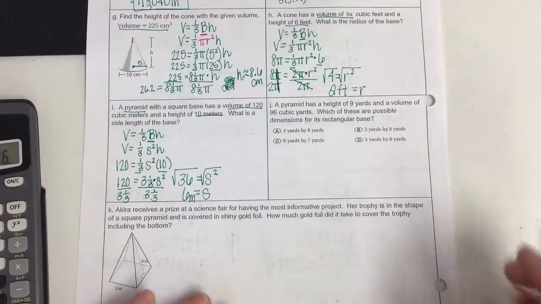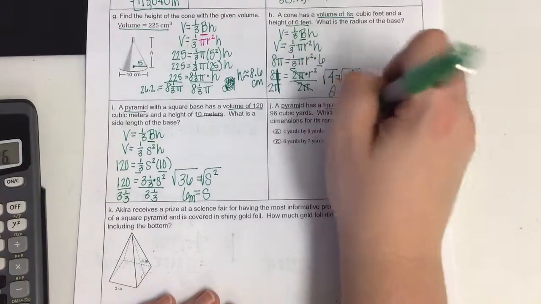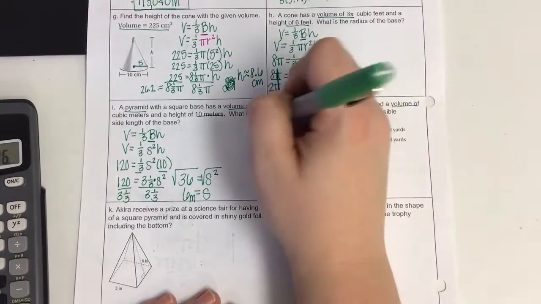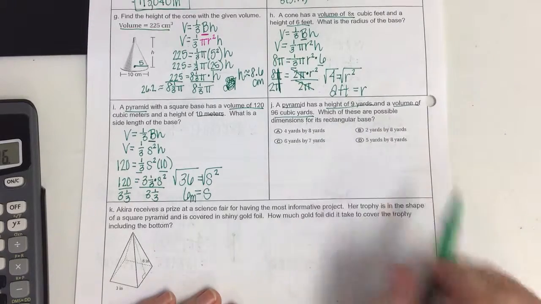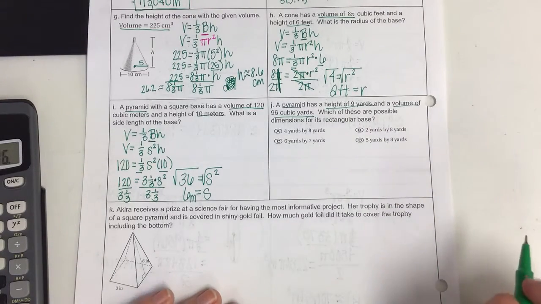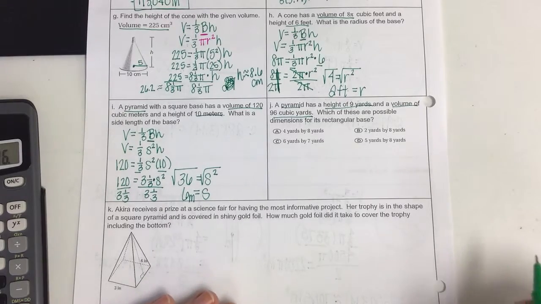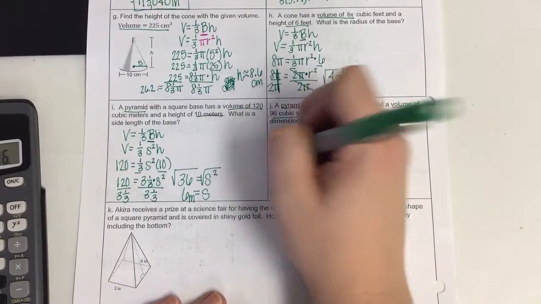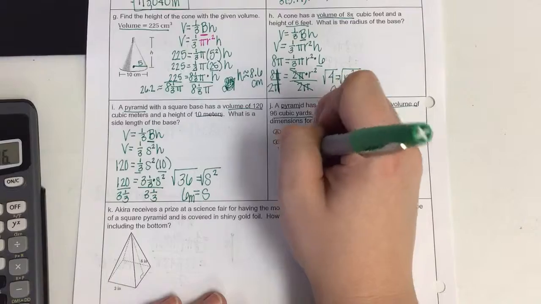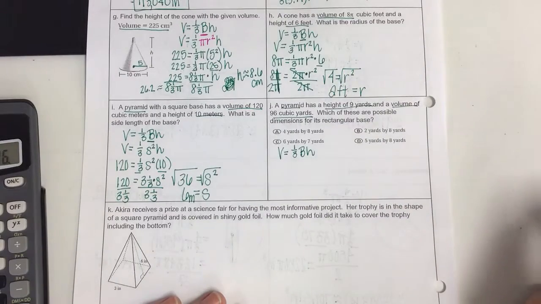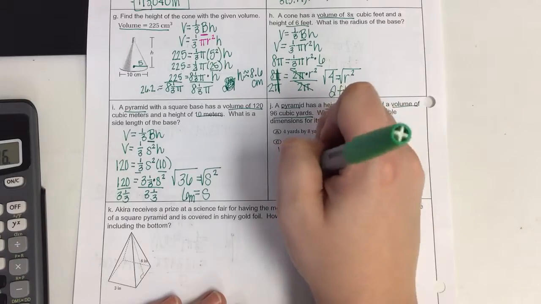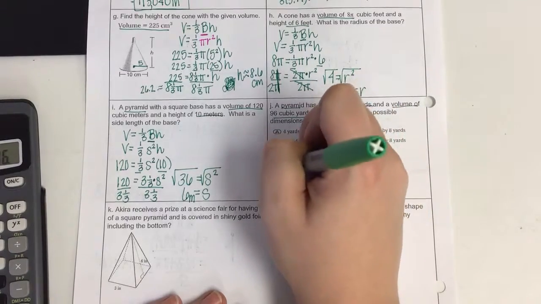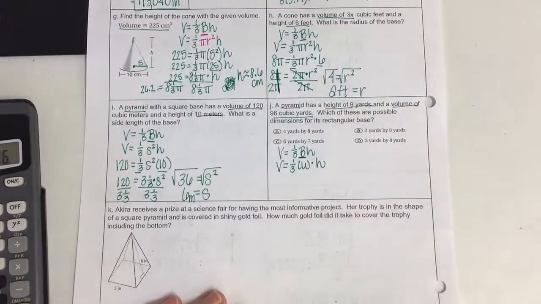Letter J, a pyramid has a height of 9 yards and a volume of 96 cubic yards. Which of these are possible dimensions for its rectangular base? Okay, so we're going to set this up. Volume equals 1/3 area of the base times height. So we know this is a rectangle, so we change our area of our base to length times width, and our rest stays the same.